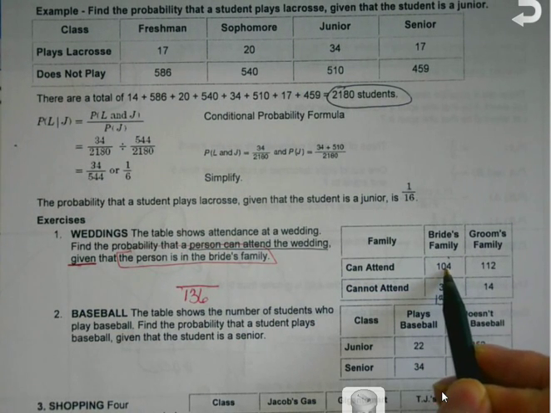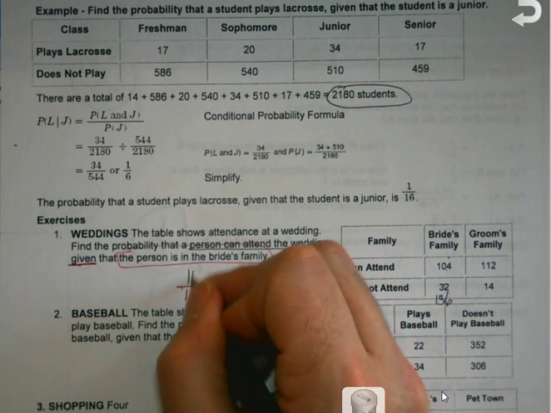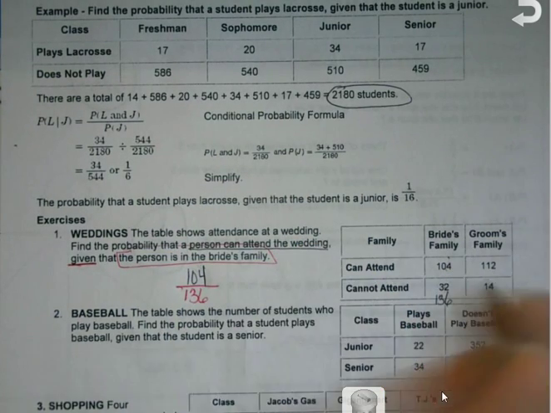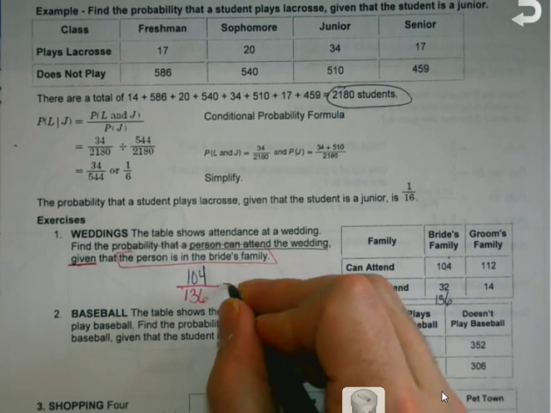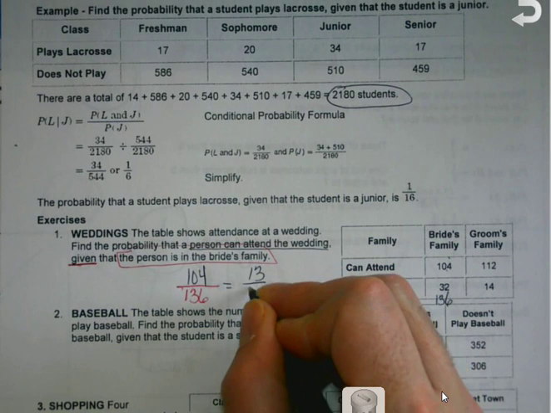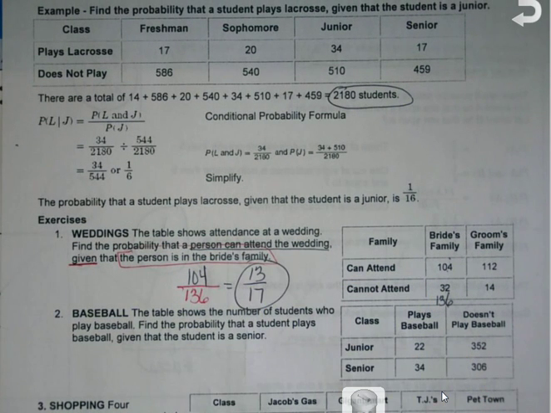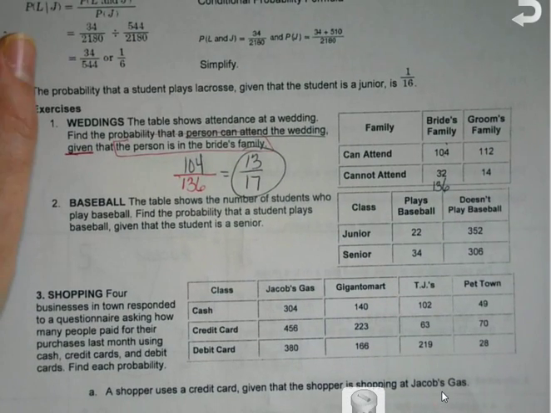It's got to include both. So there's 104 people in the bride's family out of the total that can attend, and I always want to reduce as far as I can. But again, notice I had to find a total that time that was different than just what's given me in the chart. Totals are going to become a part of this I have to do.